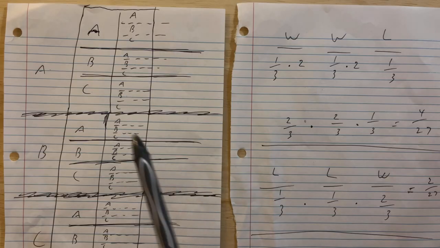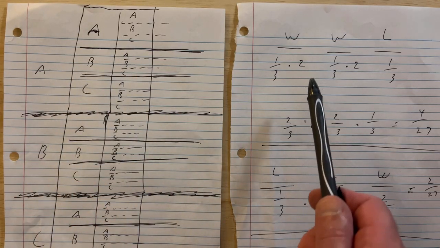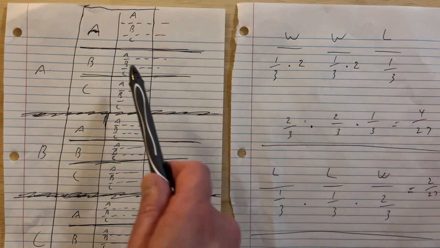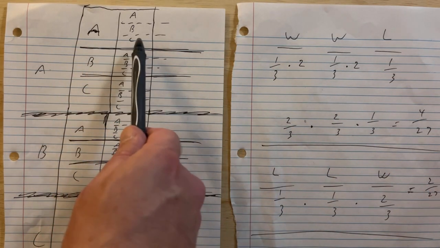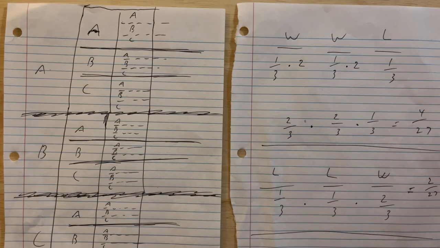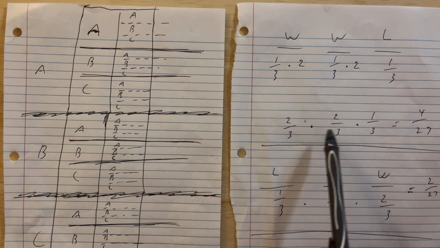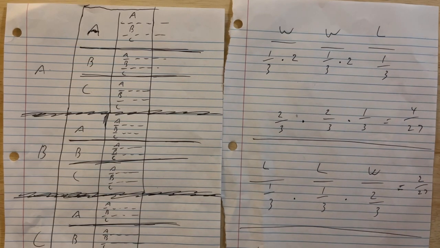This is what I meant, how it's tricky and difficult, and for me at least, it took a lot of practice to figure out when to multiply by these 2's because I kept wanting to do it wrong. And I kept wanting to multiply the 2 like right here with the loser or something at the very end. At any rate, you multiply them together, you got your 2/3 times 2/3 times 1/3, which is 4/27.